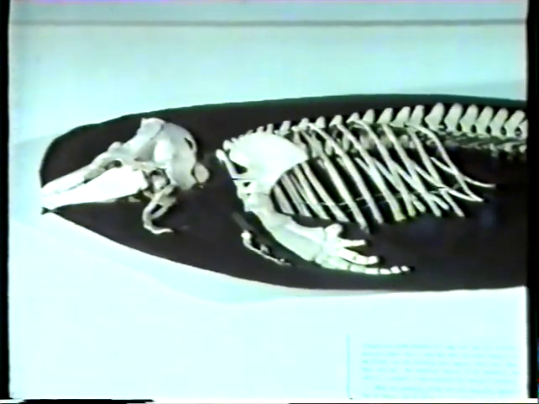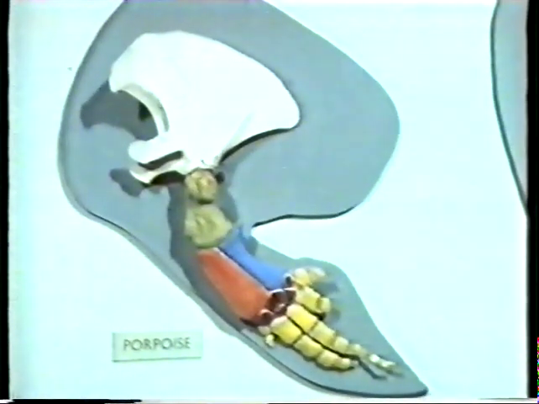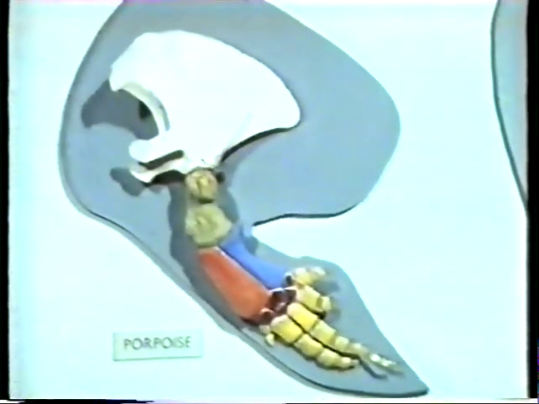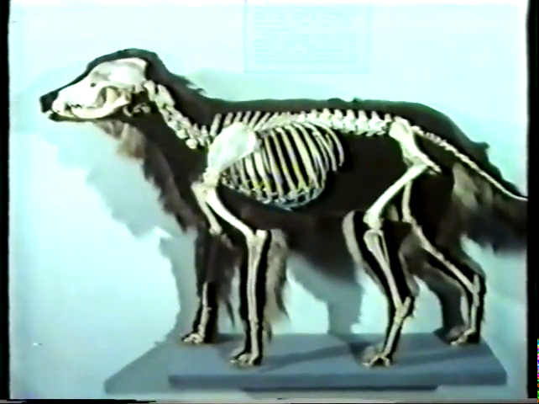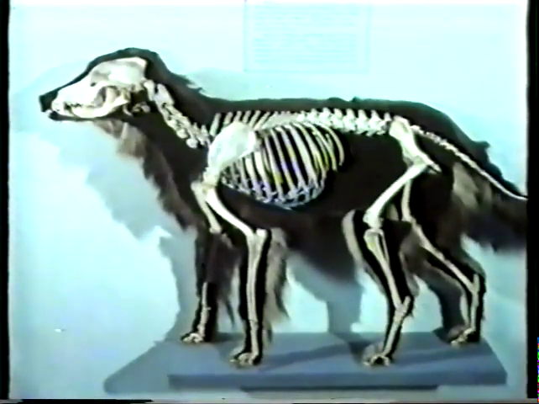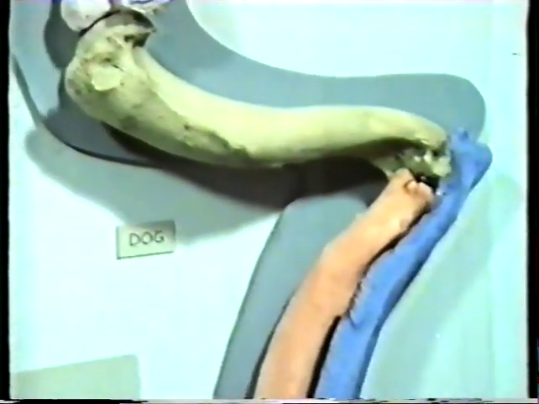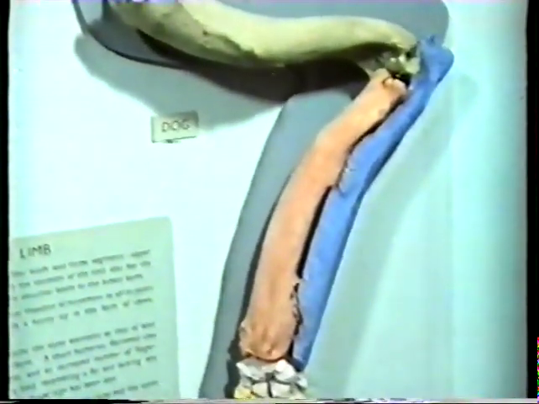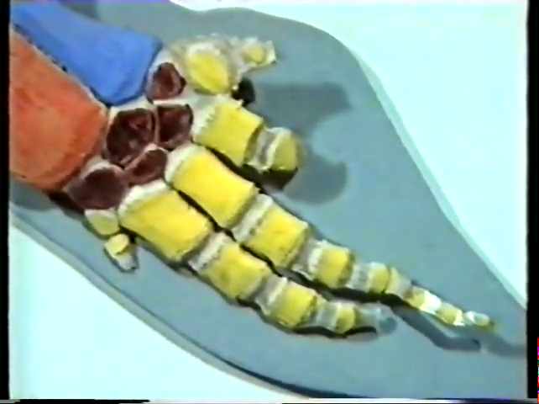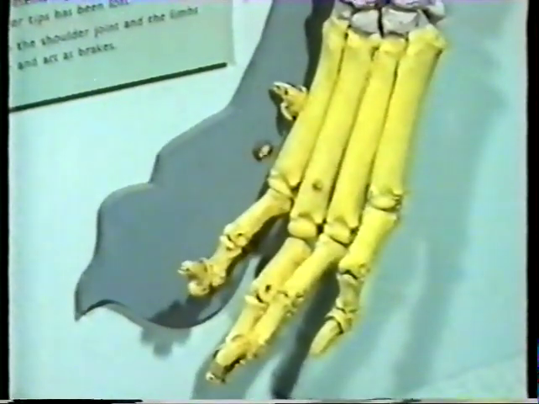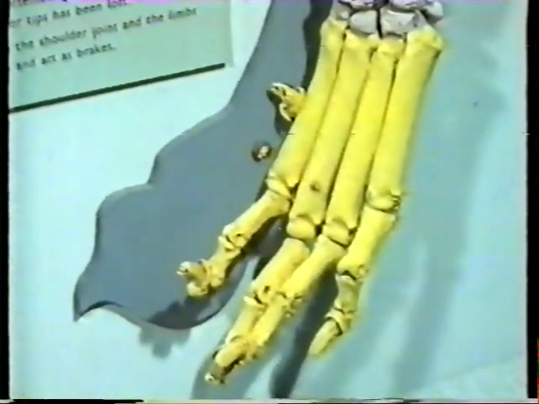Or consider the forelimb of another very different creature, the paddle of the porpoise. You can see the humerus, the radius, and the ulna. A dog. Its foreleg, too, has the same arrangement of bones. The hand bones in the porpoise paddle, and the same arrangement of bones in the dog's hand.